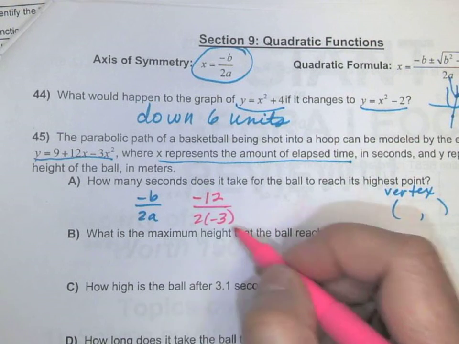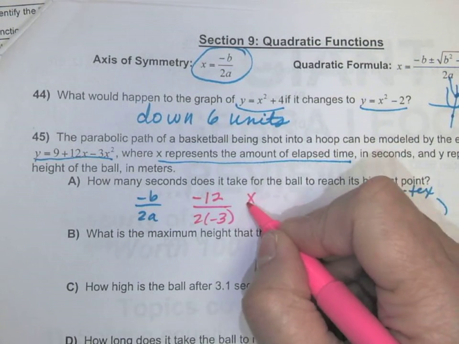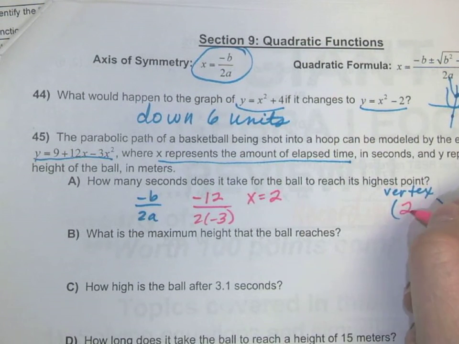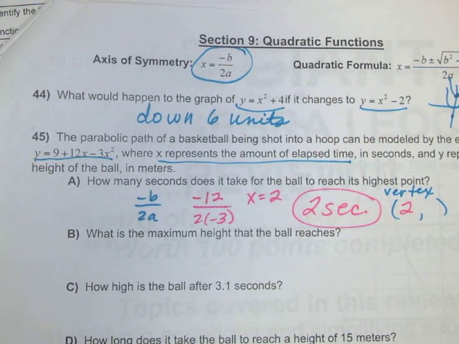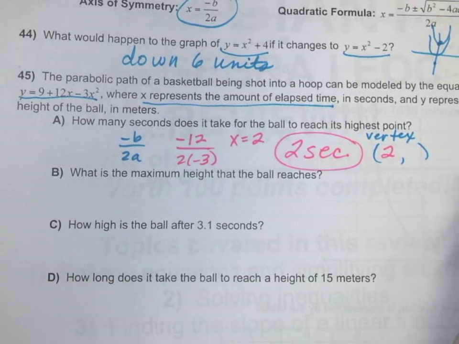Now, if I divide this, I get 2. So the axis of symmetry is 2. That's also the x value of the vertex. That's the highest point. That means it took 2 seconds to reach the highest point. What is its maximum height?